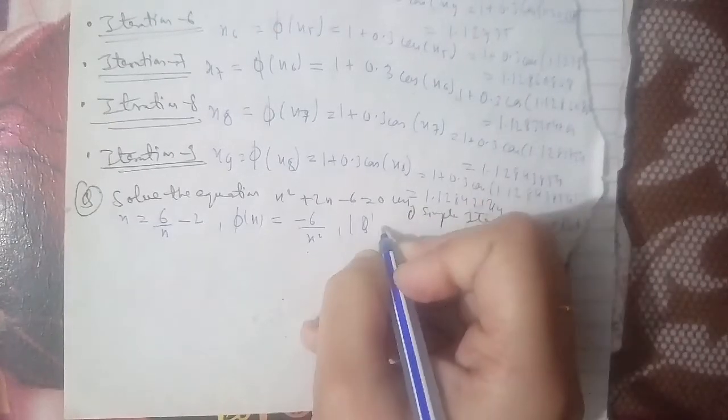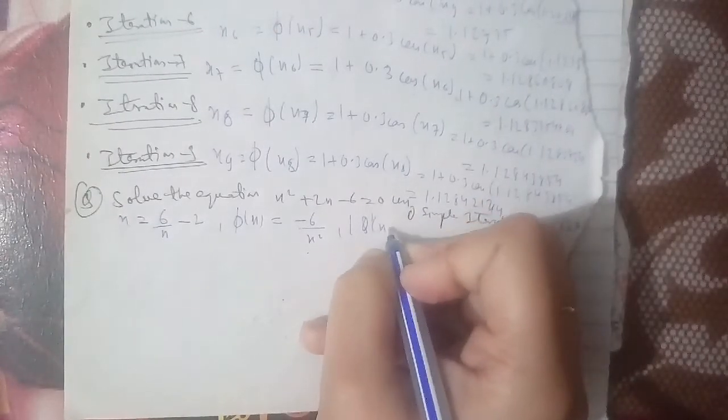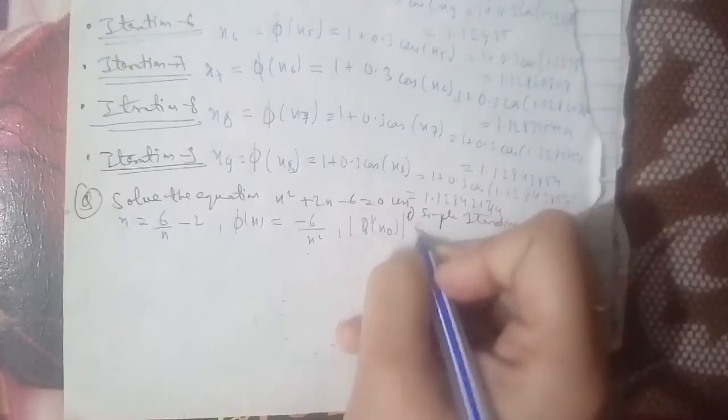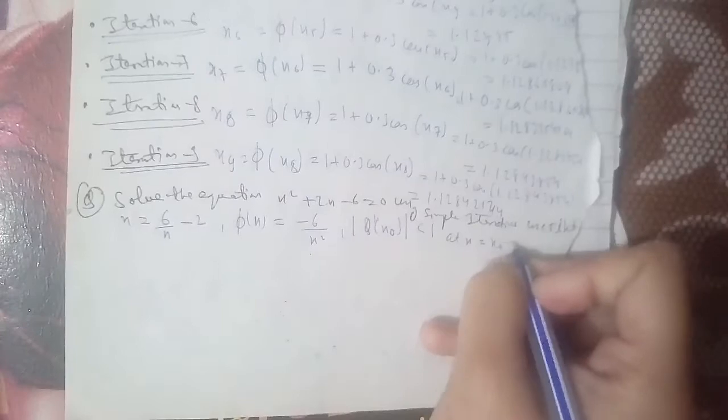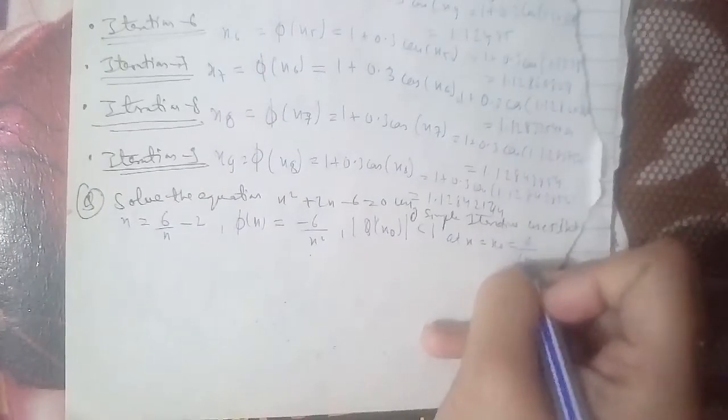So for iteration 1, x1 is equal to phi x0, equal to 6 upon x0 minus 2, equal to 6 upon minus 4 minus 2, which is equal to minus 3.5.